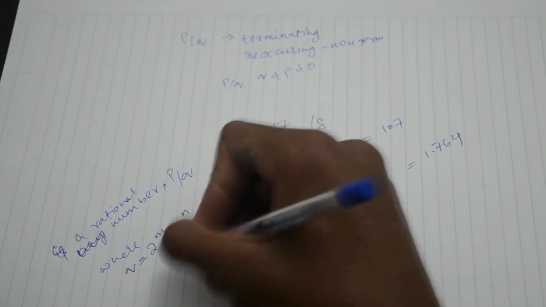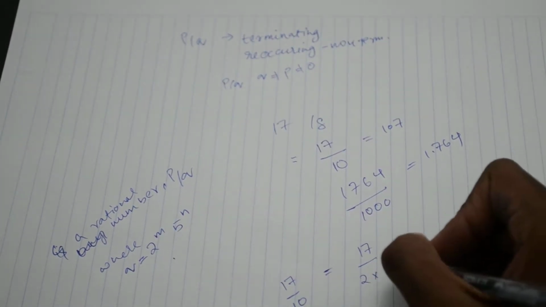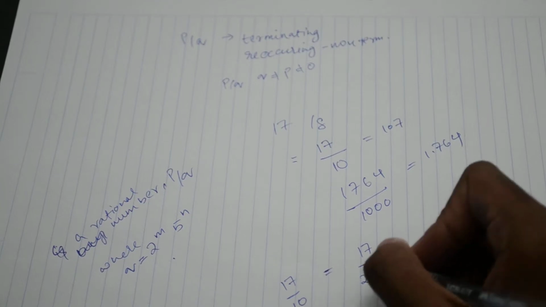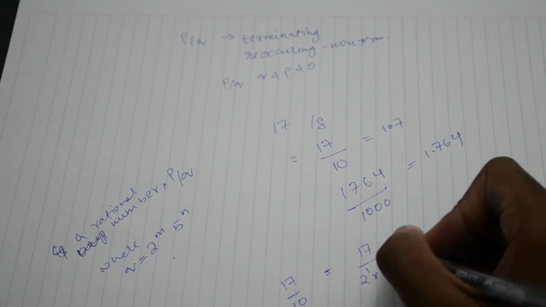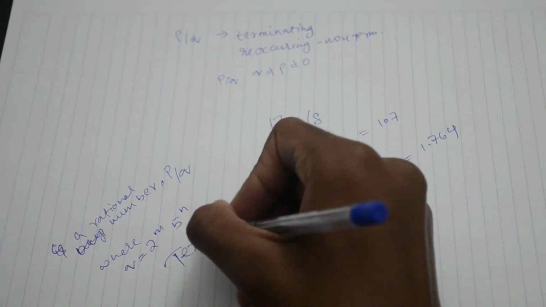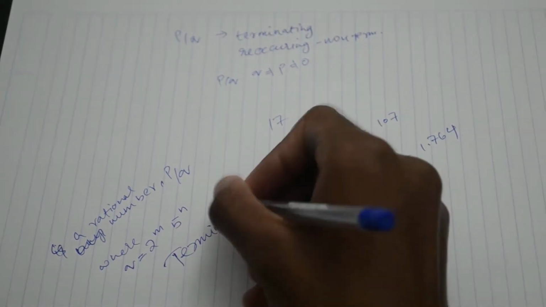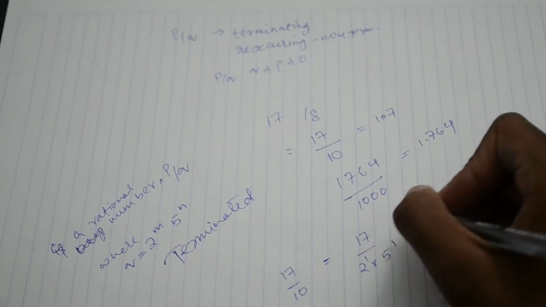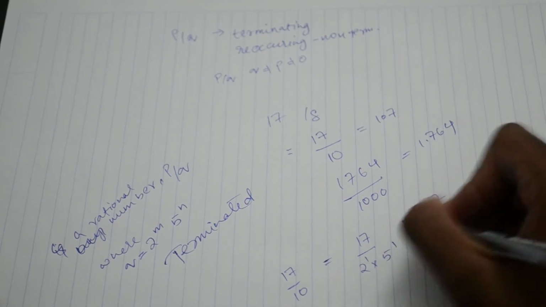That gives us, in this case, 17 by 2 into 5, where q is of the form 2 to the power m, which is 1, and 5 to the power n, which is 1. In this case, it will be terminating. As we can see, it has terminated. That is, 17 by 10 has become 1.7.